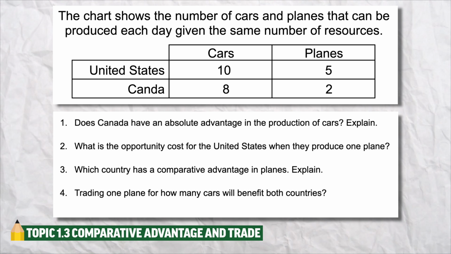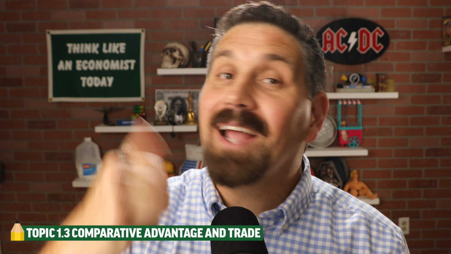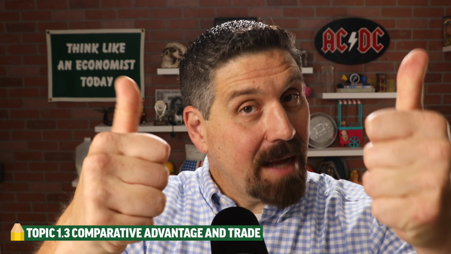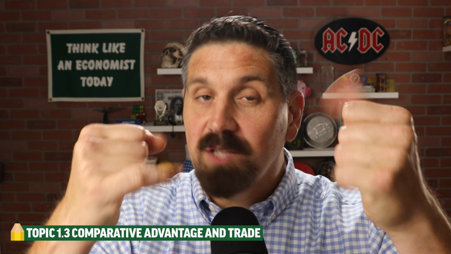And the US also has an absolute advantage in the production of cars because they can produce more than Canada. So the answer to question 1 is no, Canada does not have an absolute advantage in cars because they produce less than the United States. Again, it's super easy. Next, it's time to calculate opportunity cost, which is a little harder.